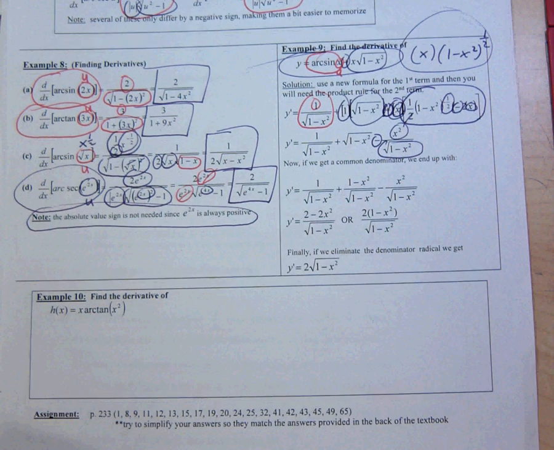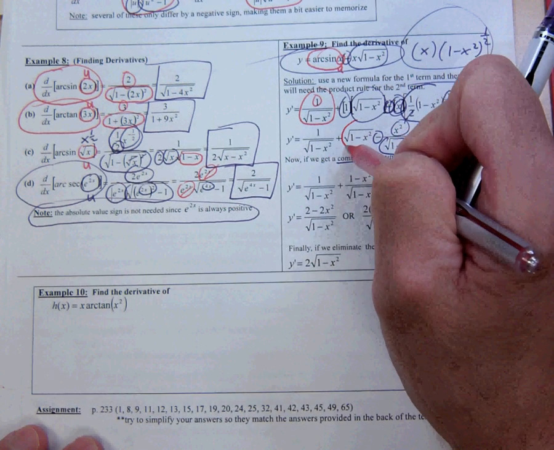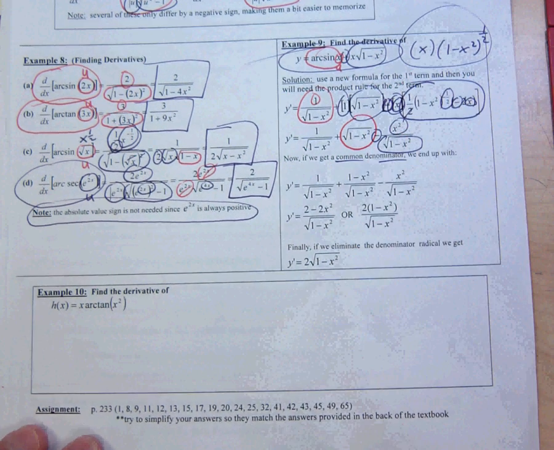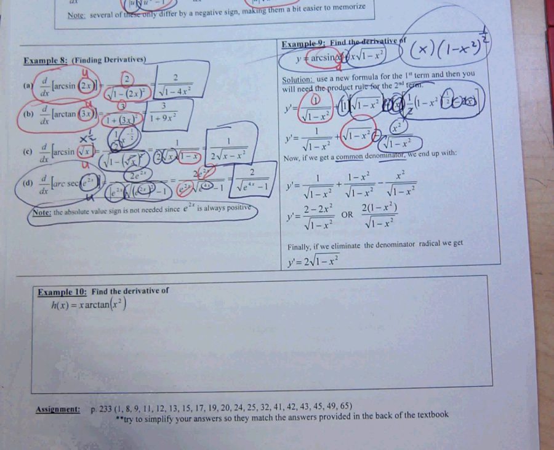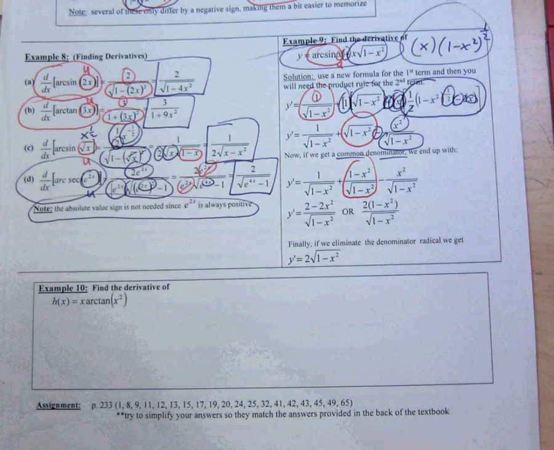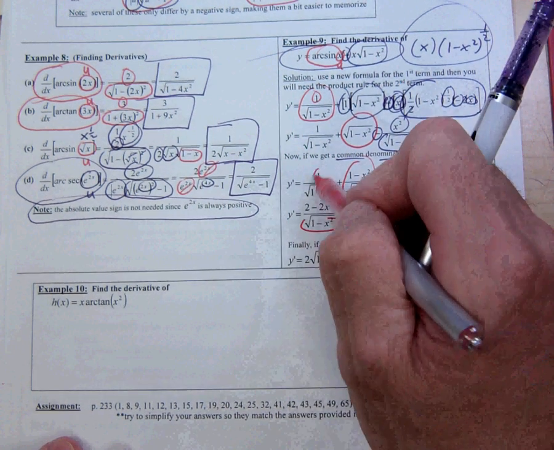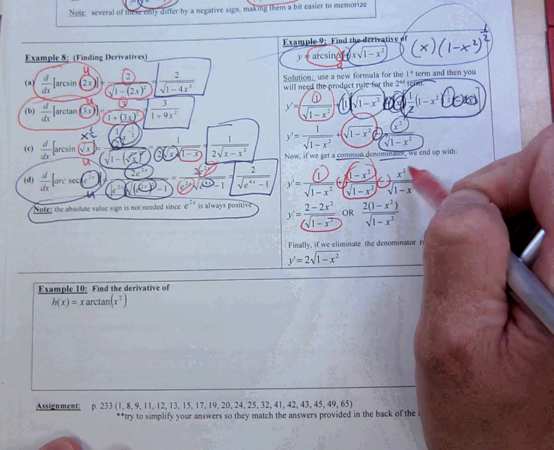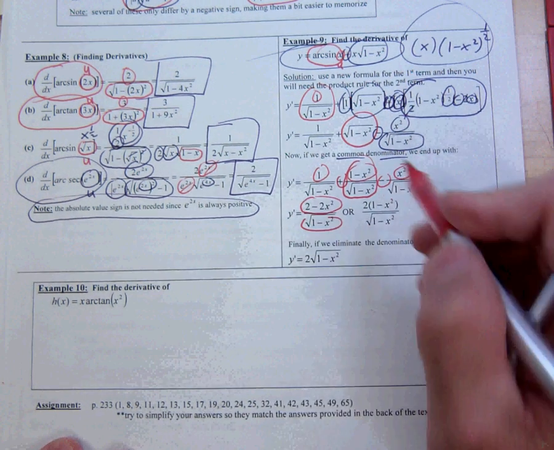Okay, then what did I do? Then I got a what? Common denominator. Well, so basically all I needed to do is multiply that by the square root of 1 minus x squared over the square root of 1 minus x squared. And I didn't show all the steps, but when I do that, don't I get that instead in the middle there? And then once you have a common denominator, don't you just keep that denominator and take that plus that minus that? And all that simplifies to that, doesn't it? And by the way, if you want, you can pull out the 2.